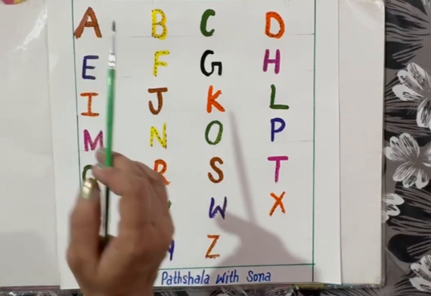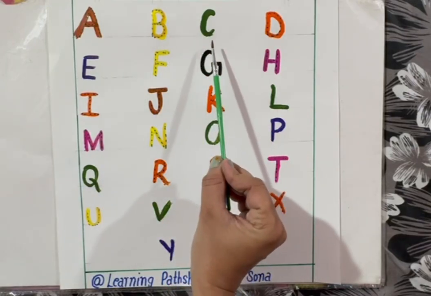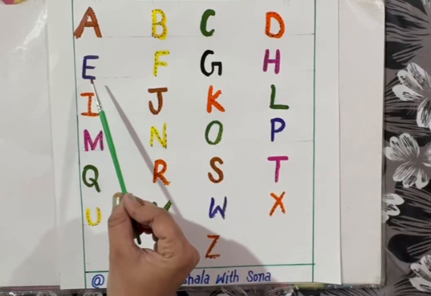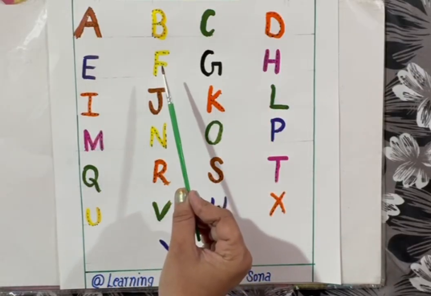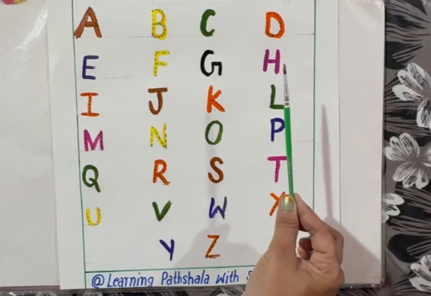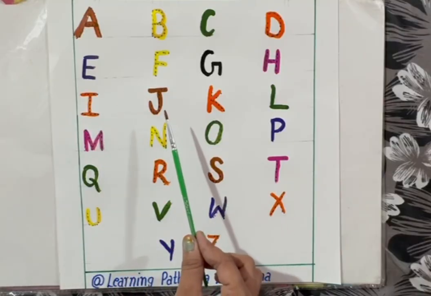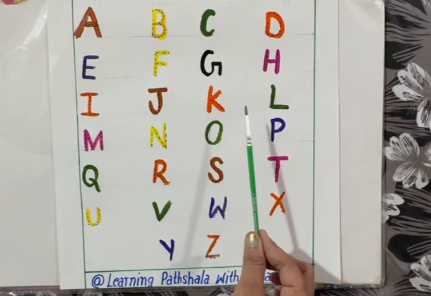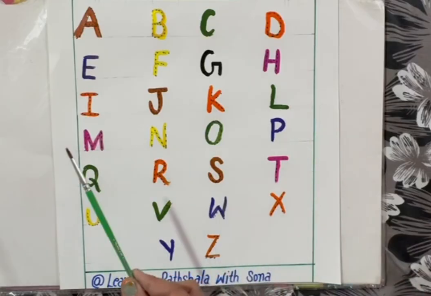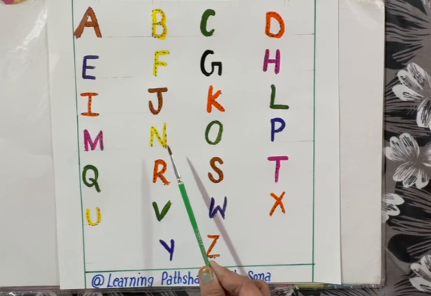A for apple. B for ball. C for cat. D for dog. E for elephant. F for fish. G for grapes. H for hen. I for ice cream. J for jelly. K for key. L for leaf. M for mango. N for nose.